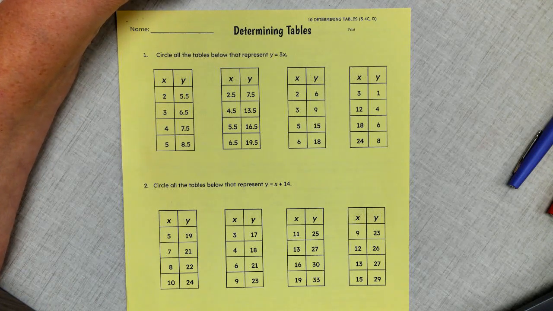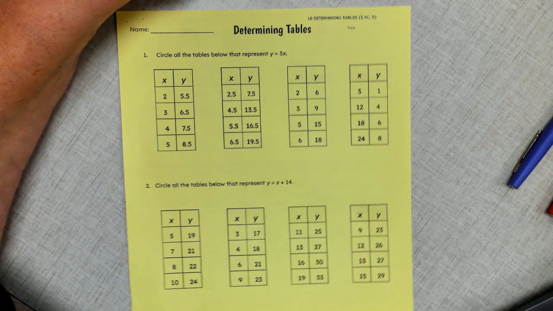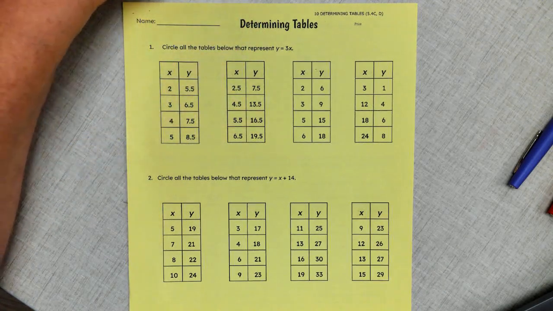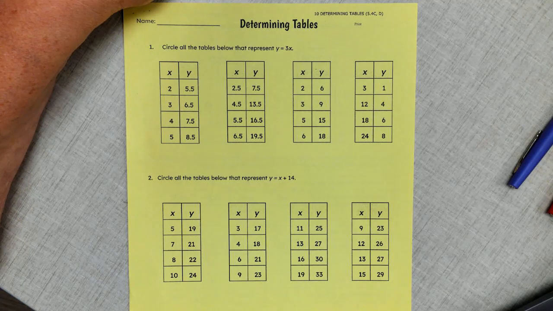Keith Cougars. This is an assignment called Determining Tables. We have some XY tables that have numbers that may or may not have relationships one to the other. So we're going to be looking at some tables and deciding what is the relationship between X and Y. Is there an additive or is there a multiplicative relationship between the numbers?